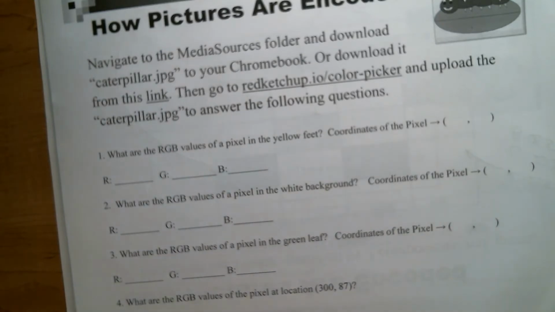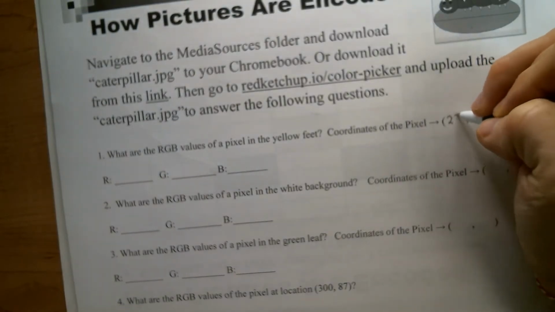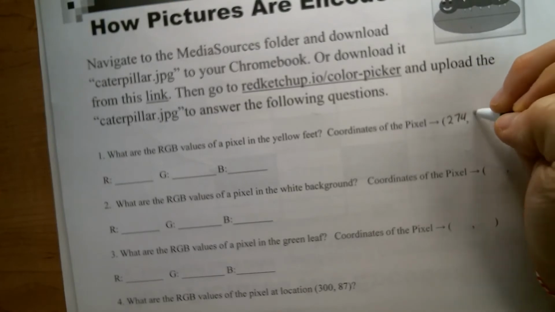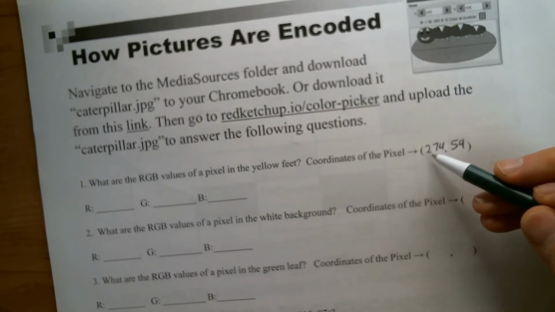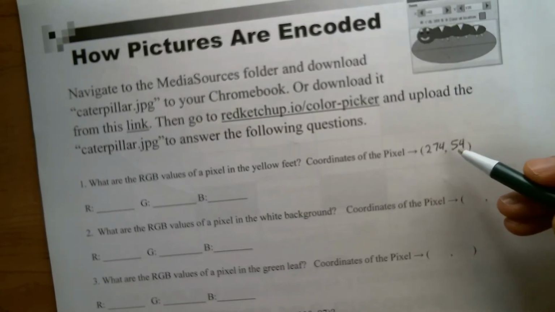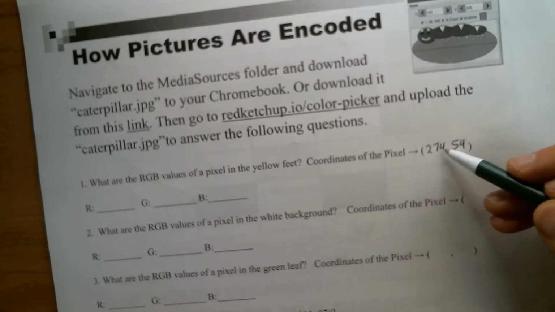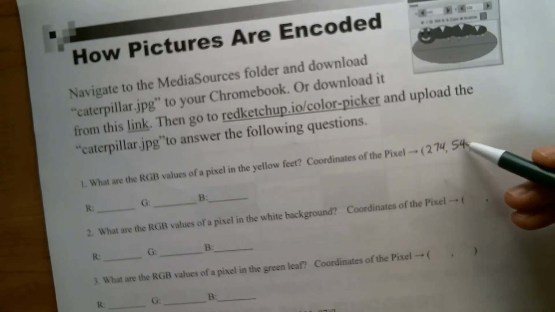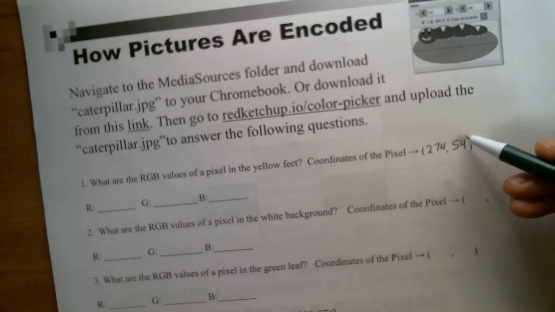All right, now that you've tried the activity, I'm going to tell you what I got, and hopefully yours are in the same ballpark. So I chose the coordinate 274, 54, which was one of the yellow feet. So that would be over 275 pixels, because remember, the first one is actually 0. So over 275 pixels, and then down 55 pixels, because again, the first one is a 0.